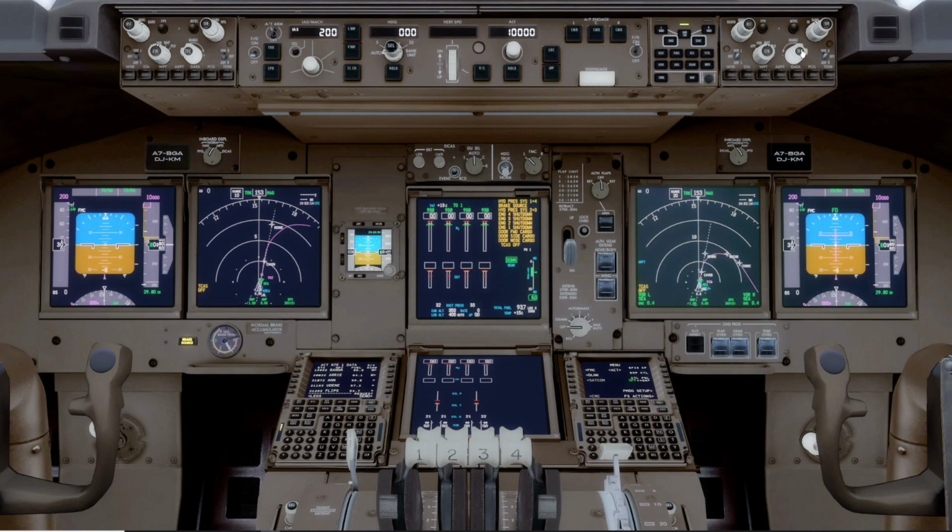If it's not, you'd want to push the traffic switch and see that that's on. You want that displayed. And if you wanted to, you could check that the VSD works. It does. The vertical situation display, and then that's good for the EFIS control panel.